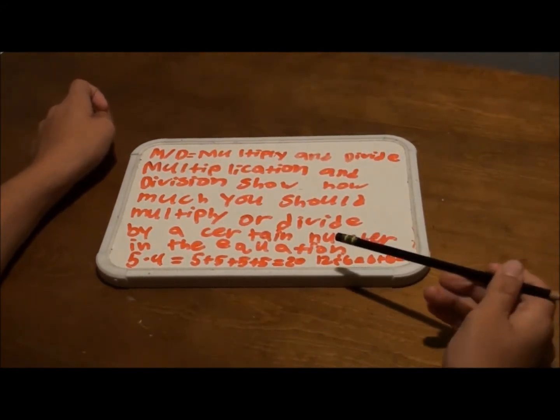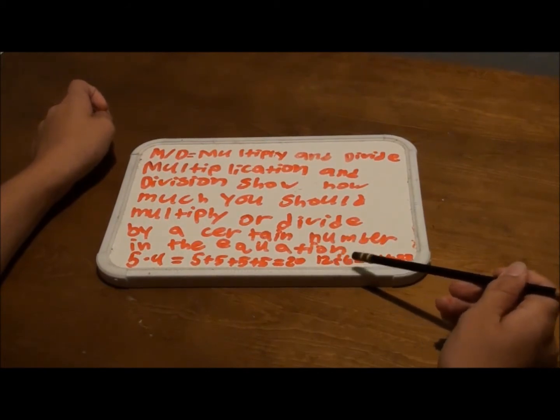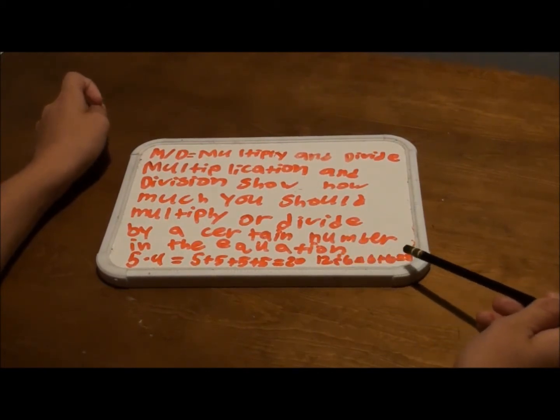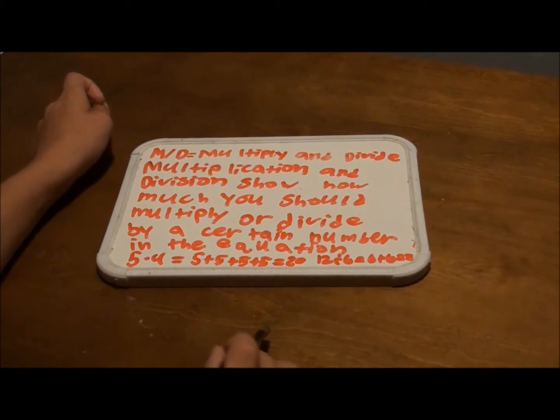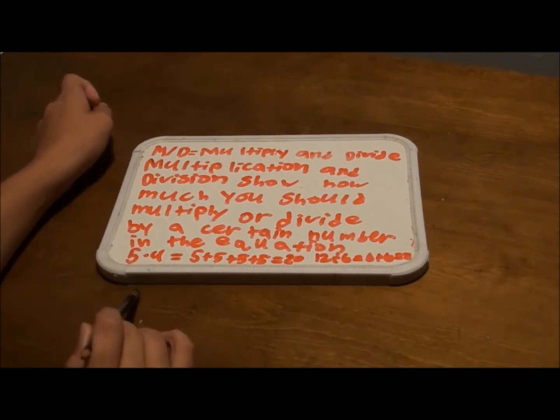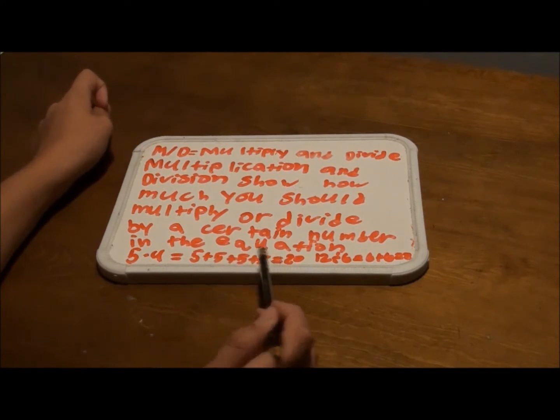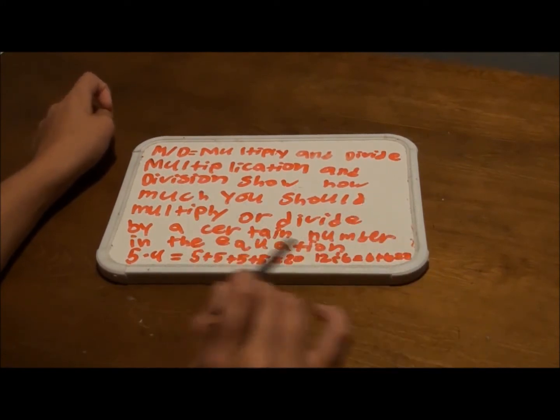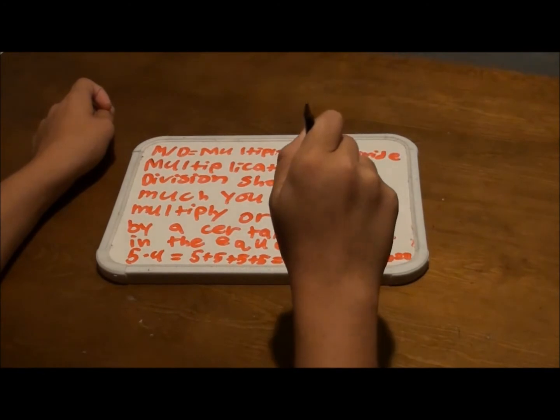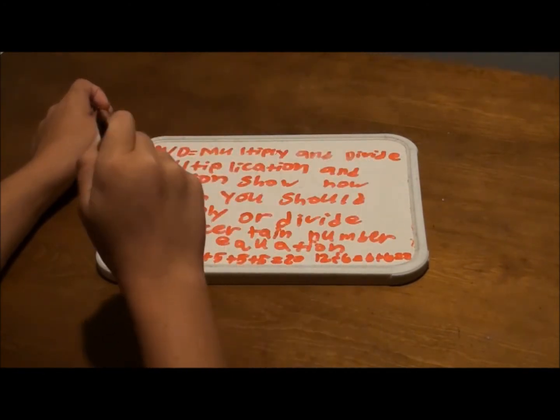So say I have 12 divided by 6, which is equal to 2, before 5 times 4 equals 5 plus 5 plus 5 plus 5, which equals 20. I would do 12 divided by 6 first because it comes before 5 times 4.